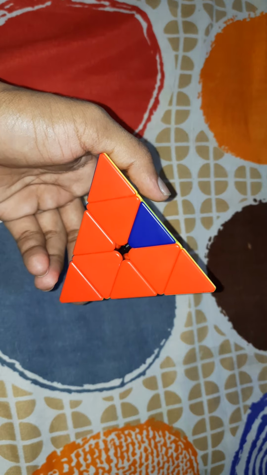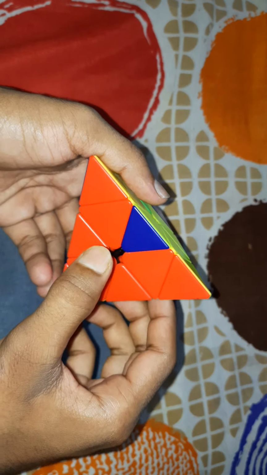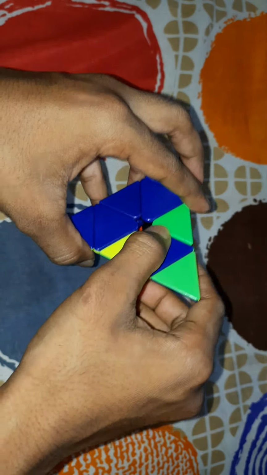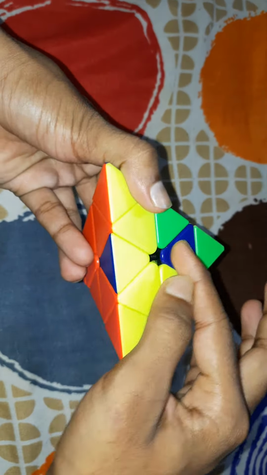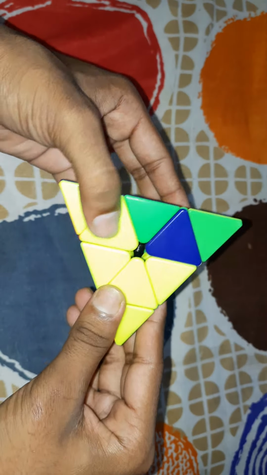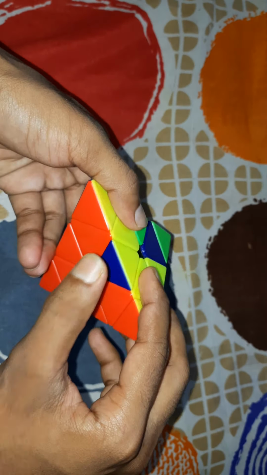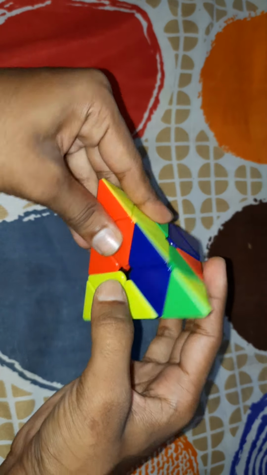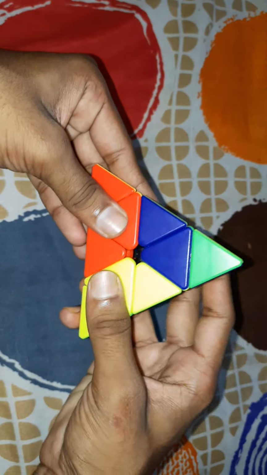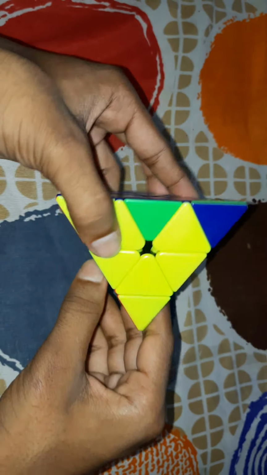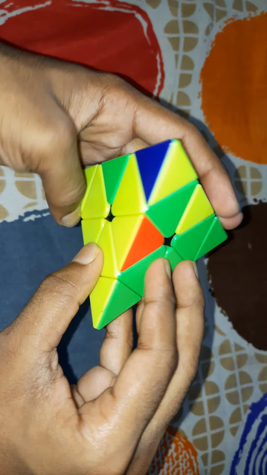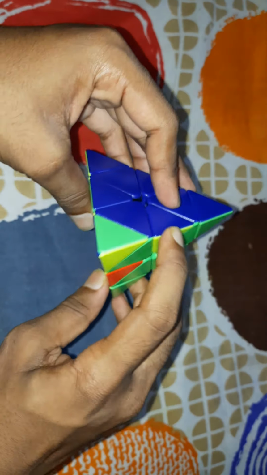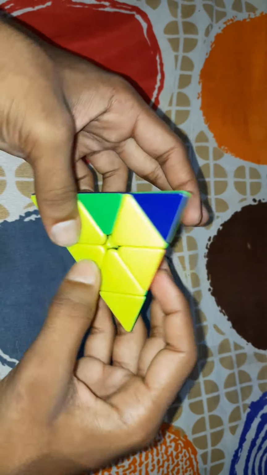As I told previously, we need to see this color from the downside, and we need to put the center piece in front of this color, and then we will match this color with this color and set it in the back side. This corner piece is here. We did not get the pair, so we need to see it again.